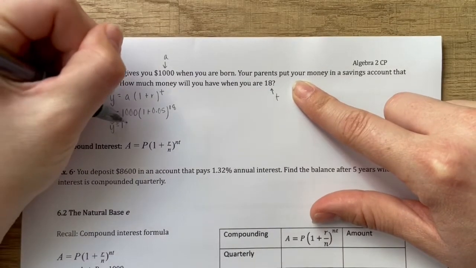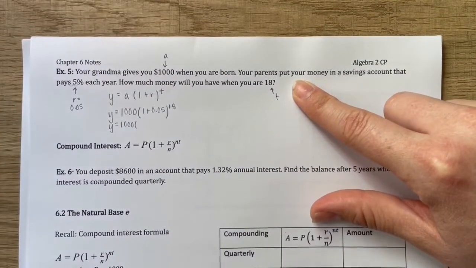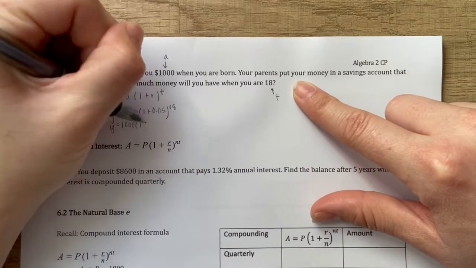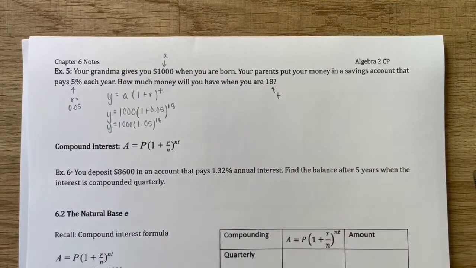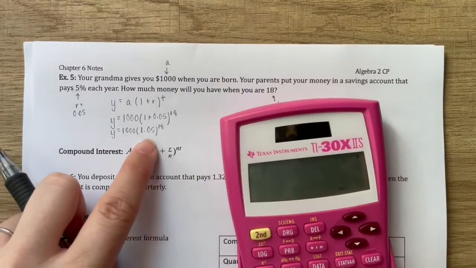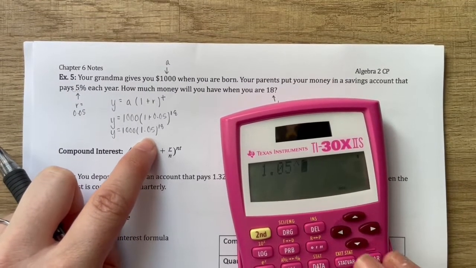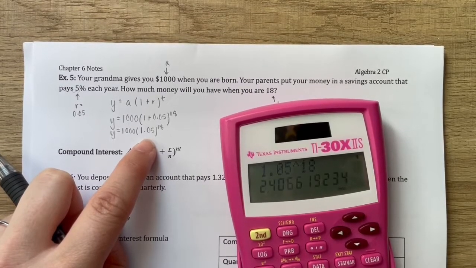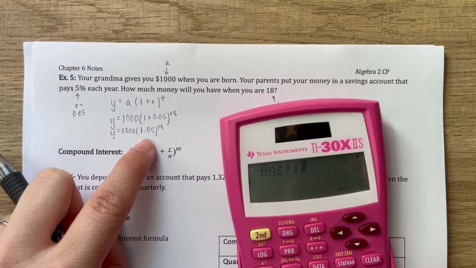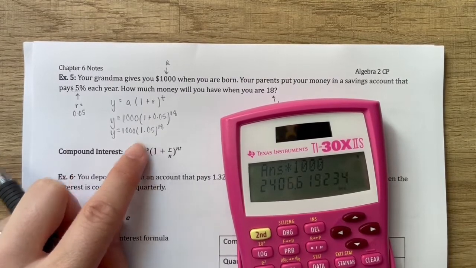So y equals 1,000 times 1.05 to the 18th power. We need to raise 1.05 to the 18th power first, so about 2.4 and change, and then multiply that by 1,000. So $2,406.62 or about.